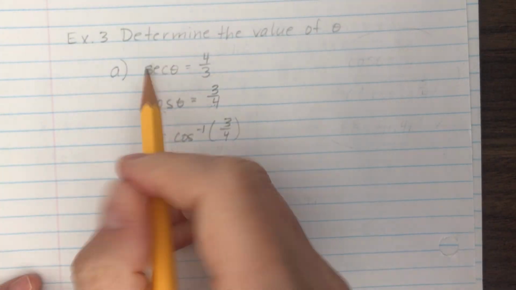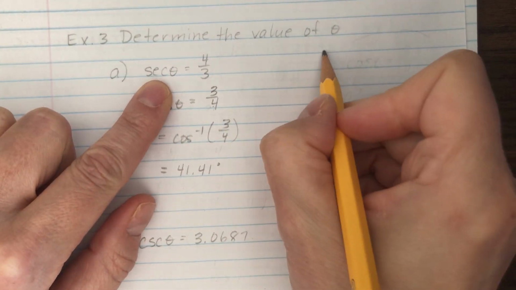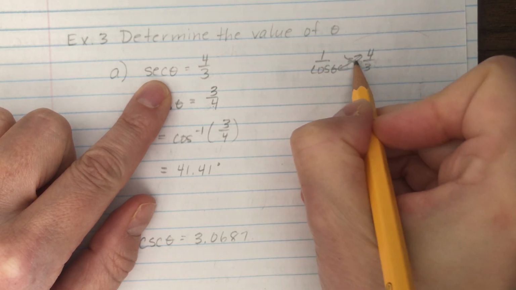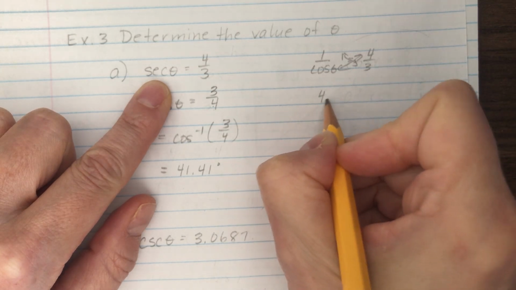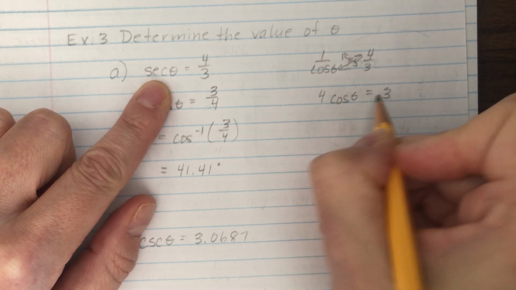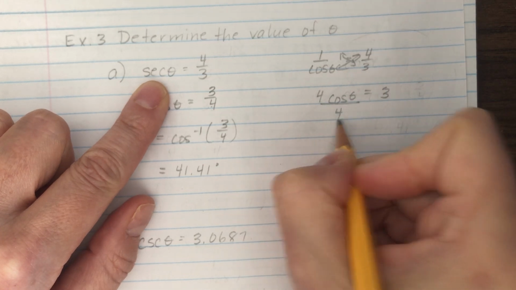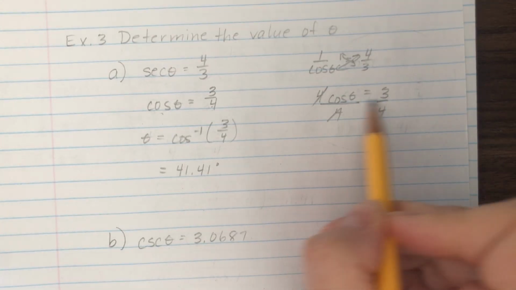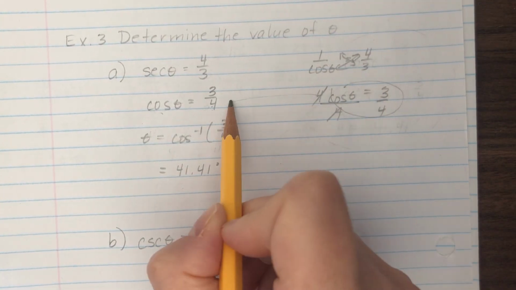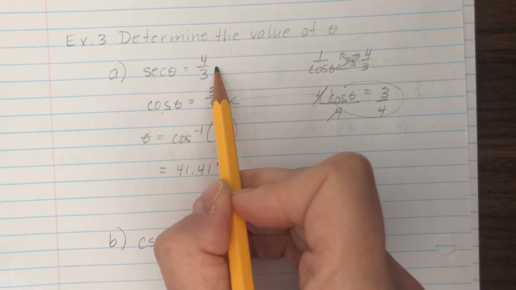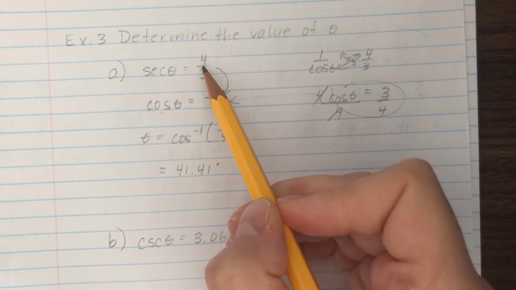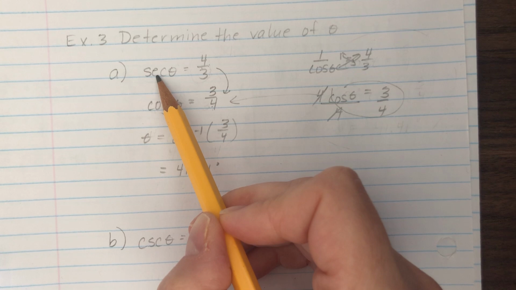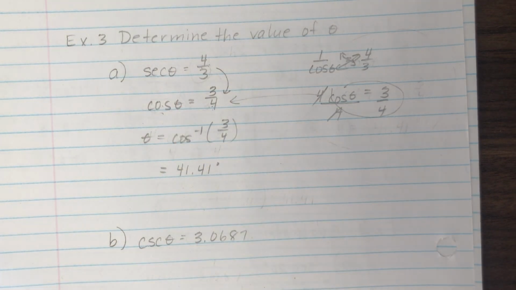Now, you could have rewritten secant theta as 1 over cos theta, and then cross-multiplied to give you 4 cos theta equal to 3, and then to get cos theta by itself, divided everything by 4, okay? And then you would see that you would get the same line here as we did here. It's a lot simpler, just go directly from here to here simply by taking the reciprocal of this ratio and the reciprocal of secant, which is just cos.